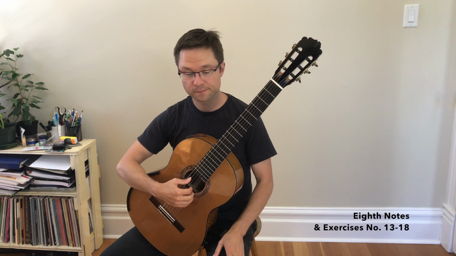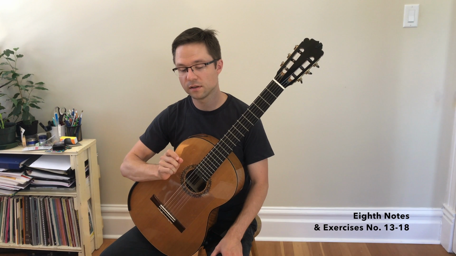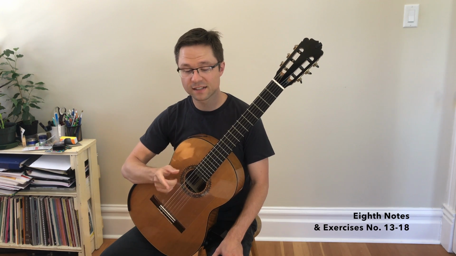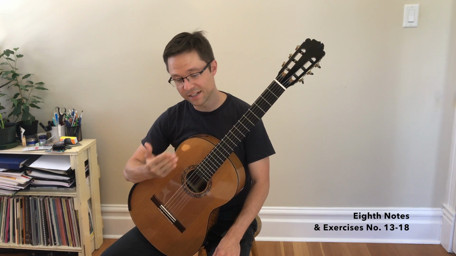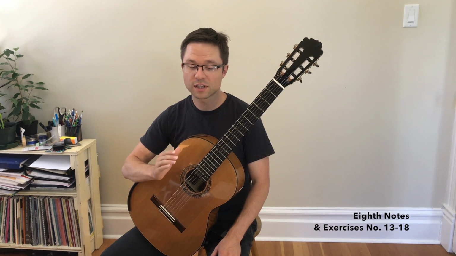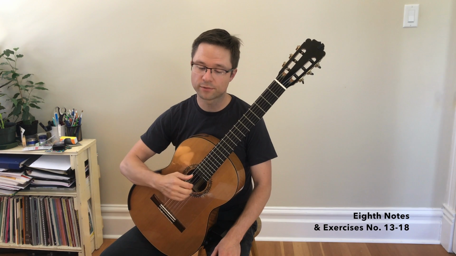Number 14, sometimes notes are beamed differently. In this case, they're beamed based on the half note beat. In the next example, it's an identical rhythm. It just looks different because it's beamed in 8th notes. So notice that number 14 and number 15 are the same rhythm, but they just look a little bit different.